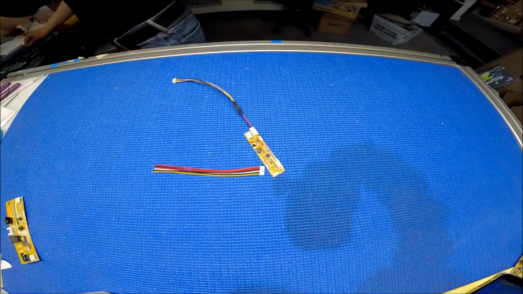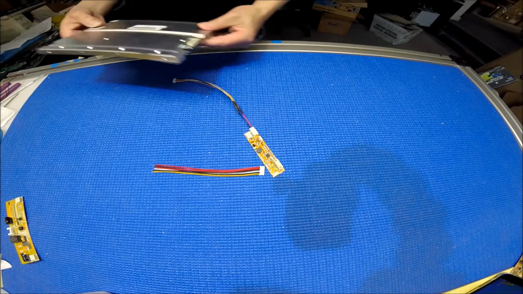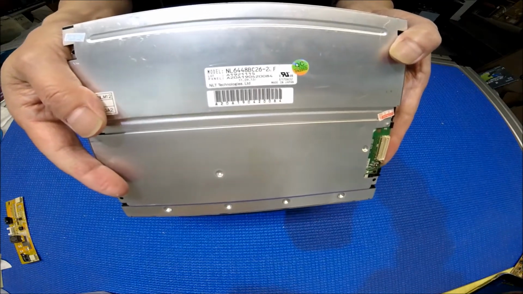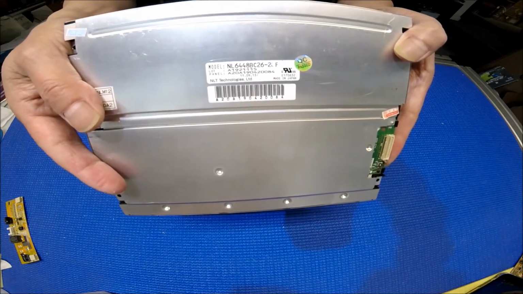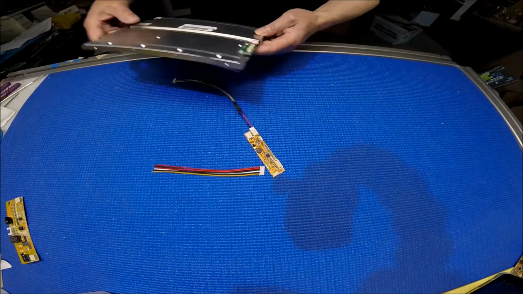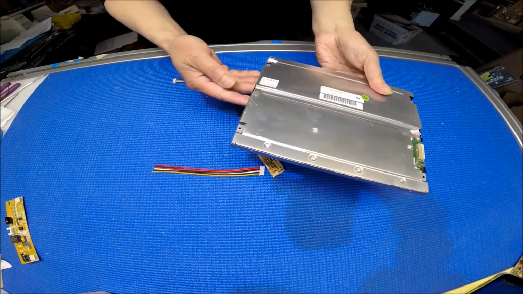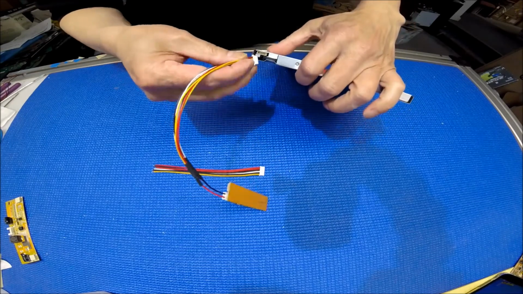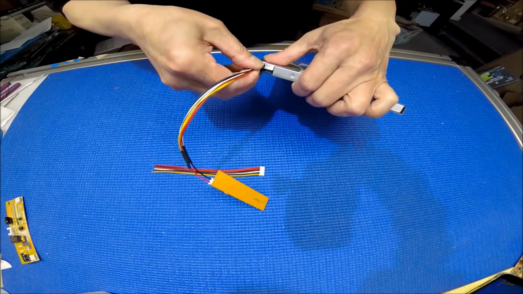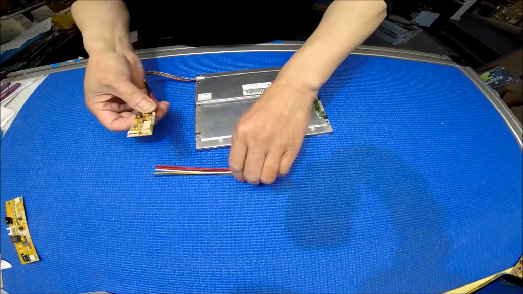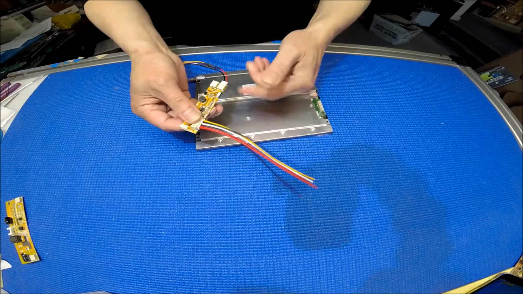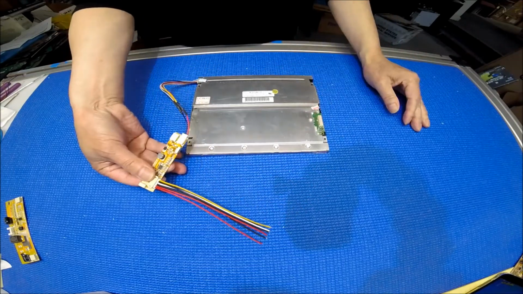Let me give you a sample, because this one can drive this NEC screen, NL6448BC26-20F. Because this one is an LED screen, the LED connector is right here. You basically just connect here, and then you connect this one, then you just connect to your existing wire harness.